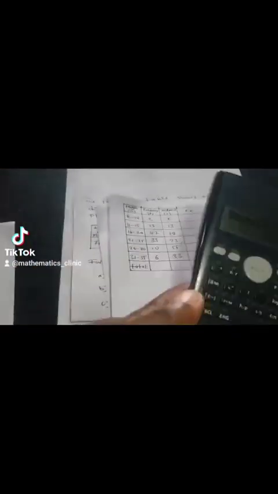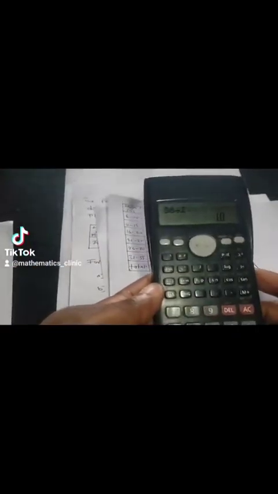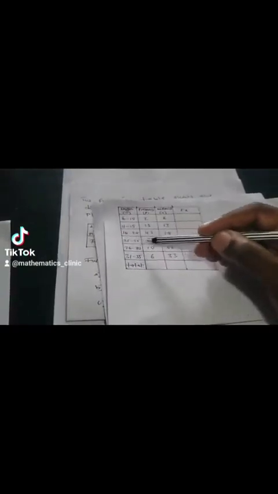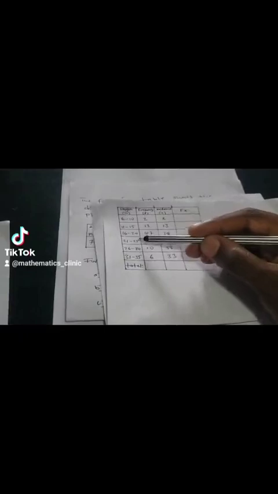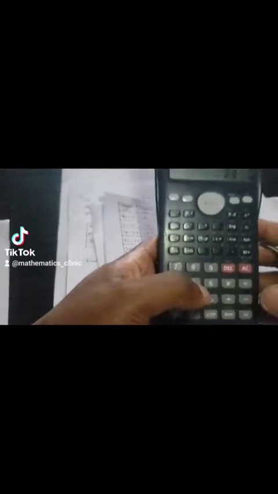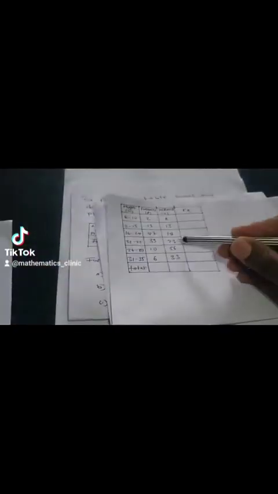Then I did the same. 16 plus 20 is 36, and 36 divided by 2 is 18. Then 21 plus 25 gave me 46, and 46 divided by 2 is 23.